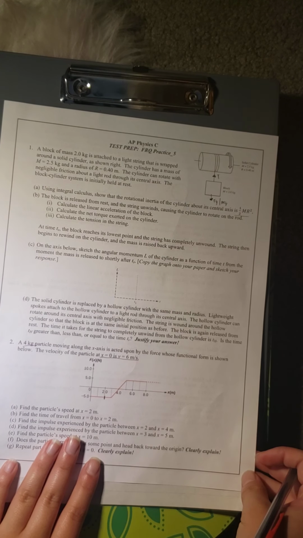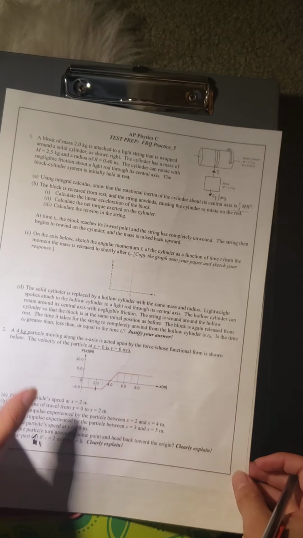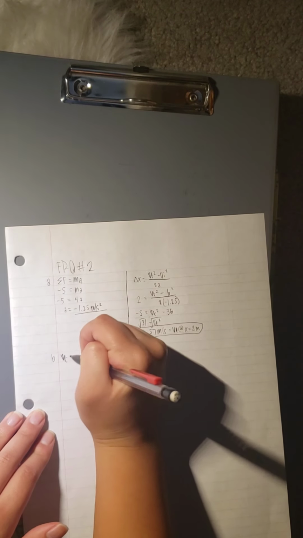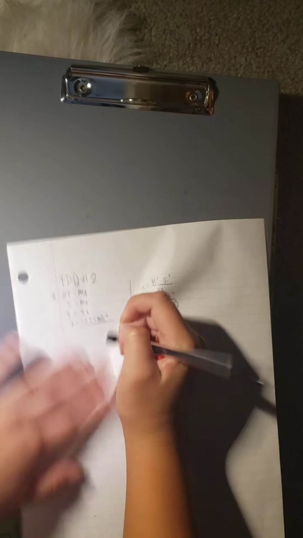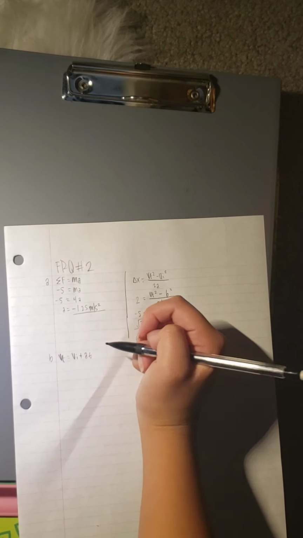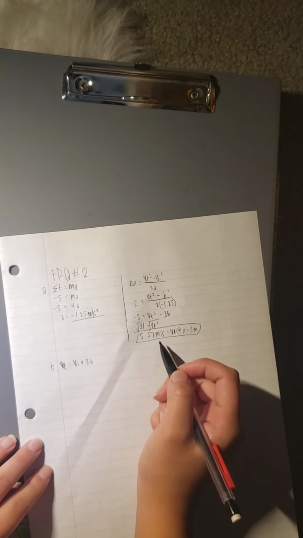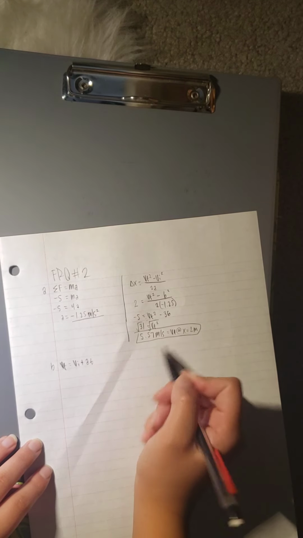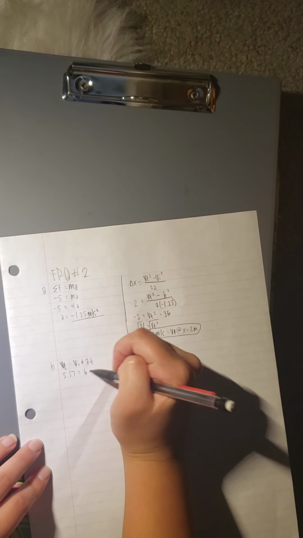Find the time of travel from 0 to 2. So we can go ahead and set this up. We're just going to use what we found and what was already given to us. We know that speed at 2 is 5.75. We know our VI is 6.